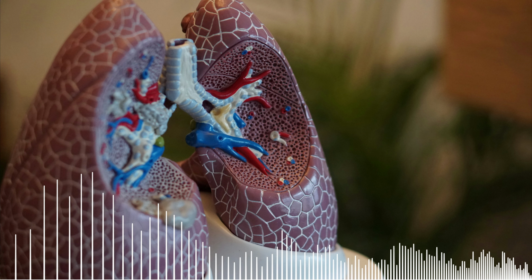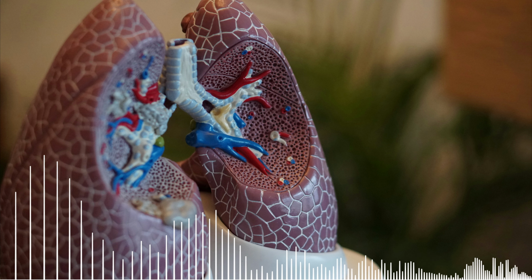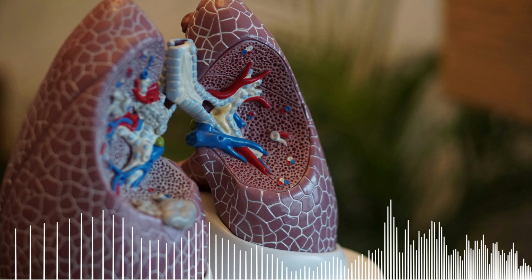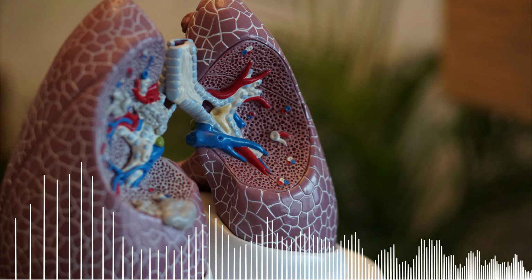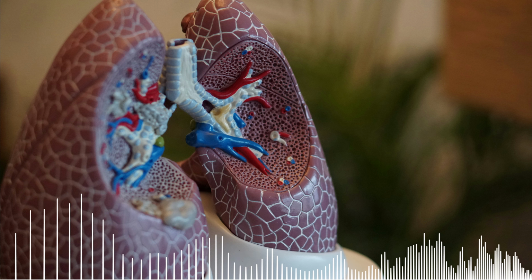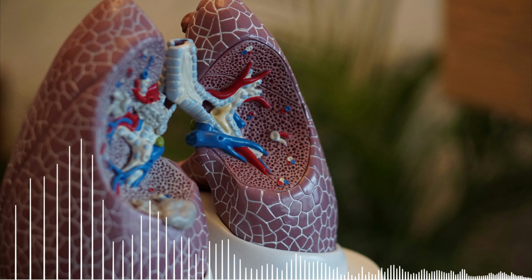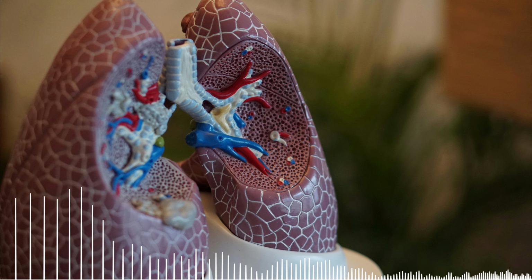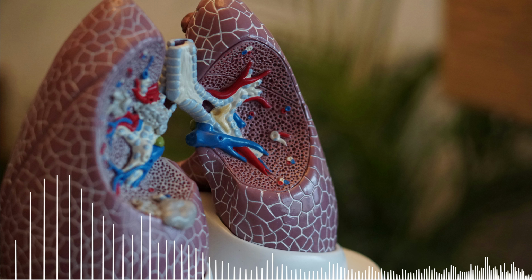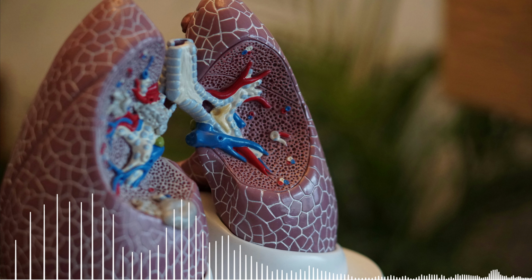That's right, and the puzzle gets even more complex when we consider other conditions that can mimic ARDS. The research mentioned diffuse alveolar hemorrhage as one of those conditions. Yes, diffuse alveolar hemorrhage is a serious condition where bleeding occurs into the air sacs of the lungs. It can present with sudden onset dyspnea, hypoxemia, and diffuse infiltrates on imaging, much like ARDS. What are some clues that might point us towards diffuse alveolar hemorrhage rather than ARDS? One key differentiating factor is the presence of hemoptysis, or coughing up blood. This is much more common in diffuse alveolar hemorrhage than in ARDS.